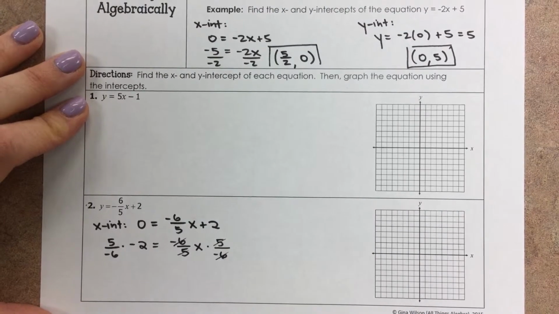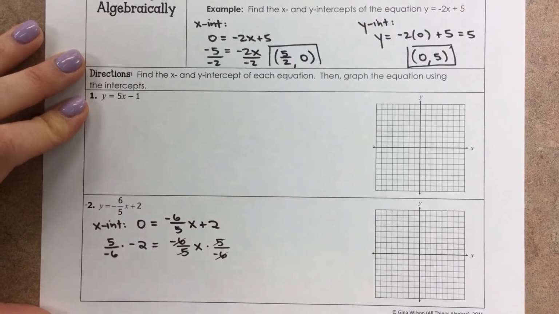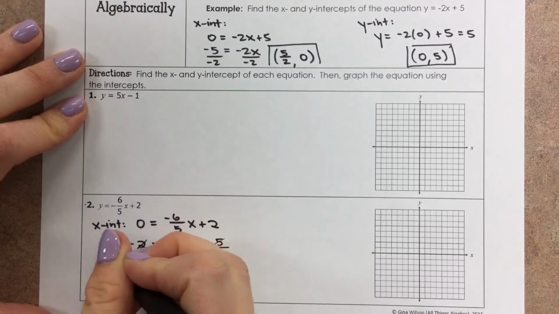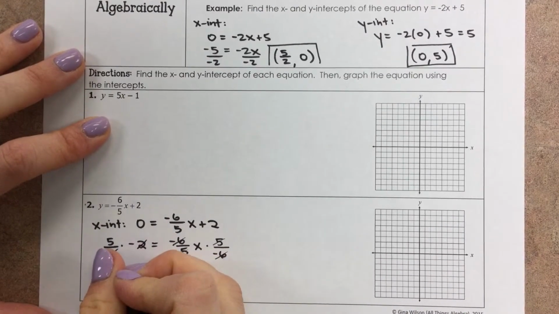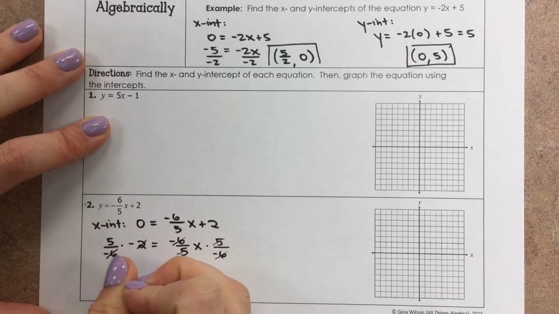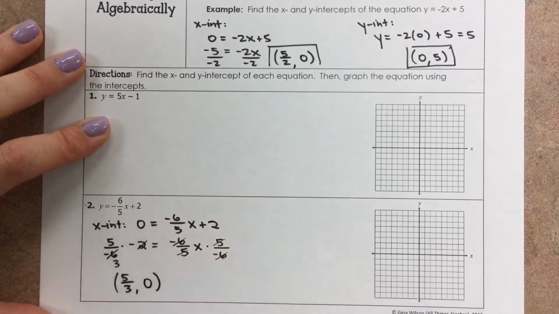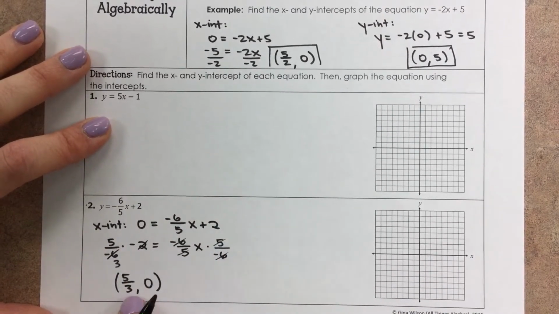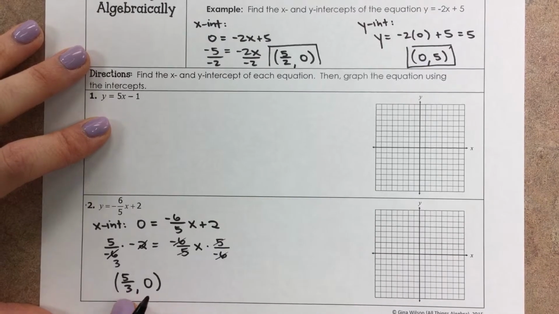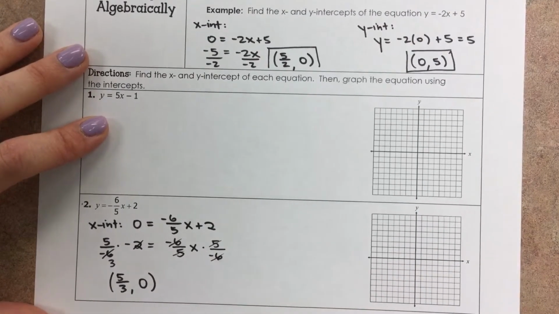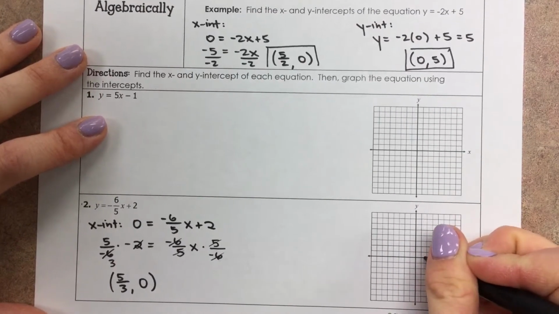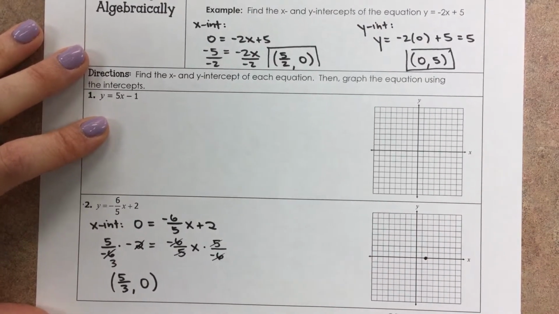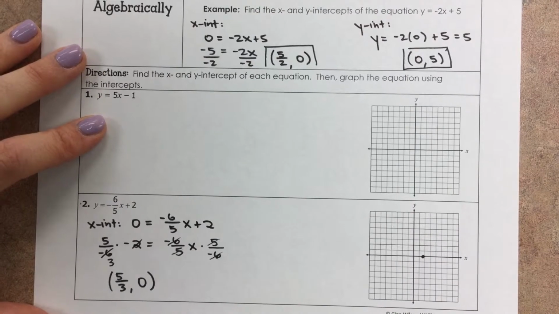So when I multiply this out, the negatives cancel, and 2 over 6 reduces down to 3. So I get 5/3. So 5/3 is my x-coordinate, and I know that 0 is my y-coordinate. So that is 1 2/3. When we're plotting this over here, 5/3 is about 1 2/3. You just kind of give your best approximation for where that's going to be over on your coordinate system.